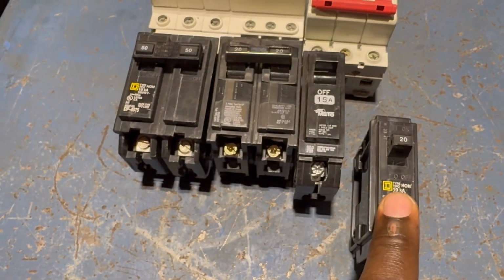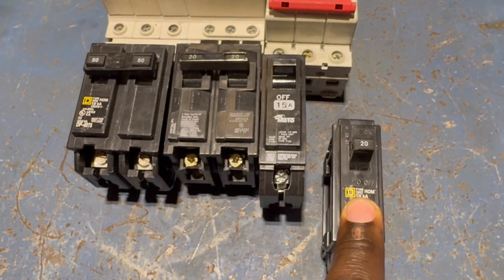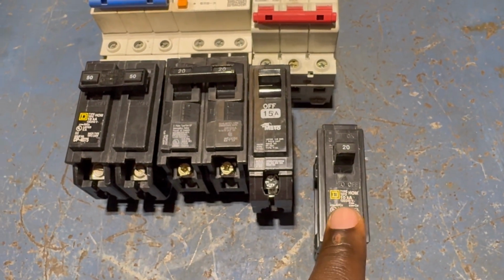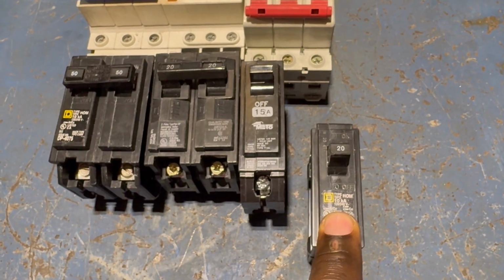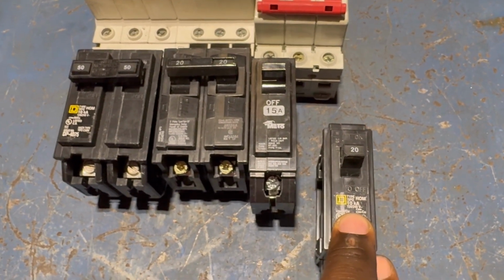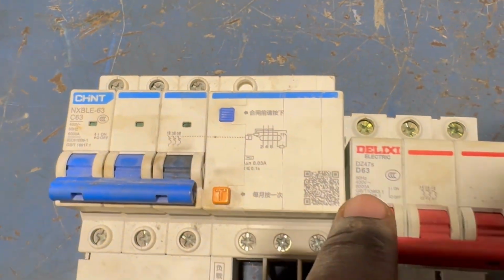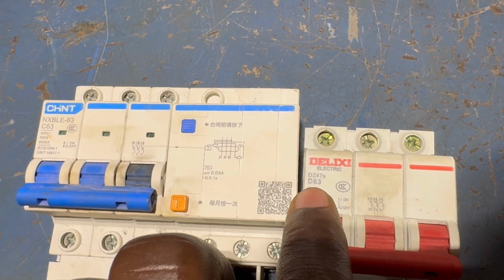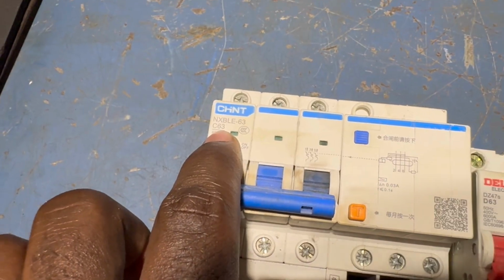But that doesn't mean that if I have this 20 amp breaker and the load changes to 21 amps, it is going to instantly trip. No, that is not the case. And this is where these come in. You notice on this breaker you see D63, and on this one you see C63.